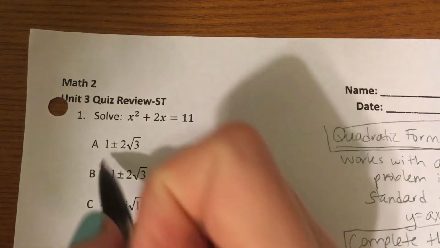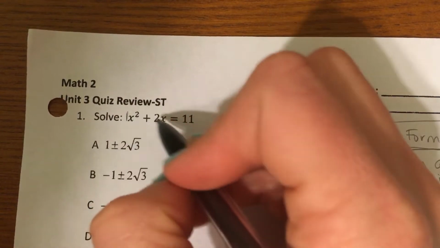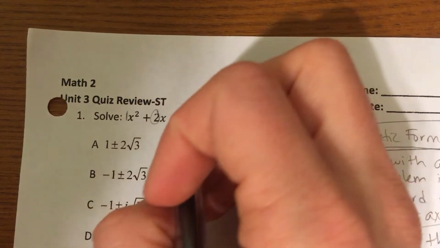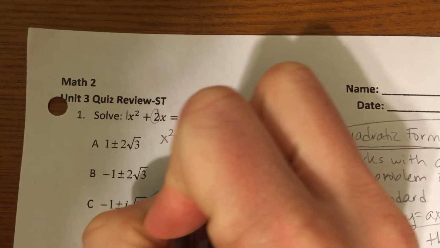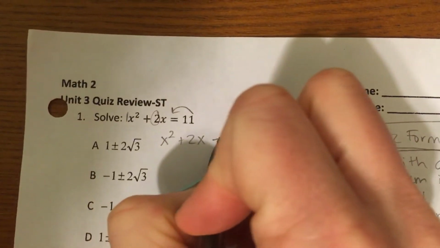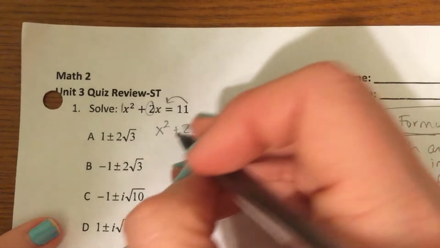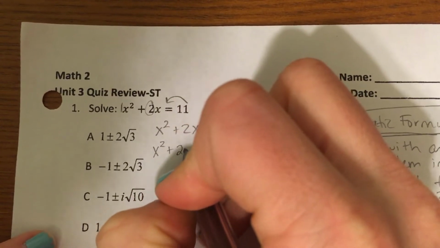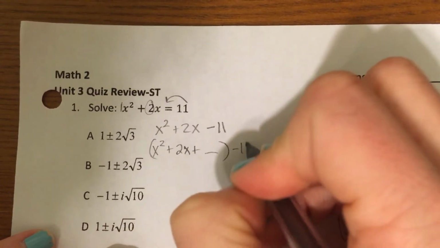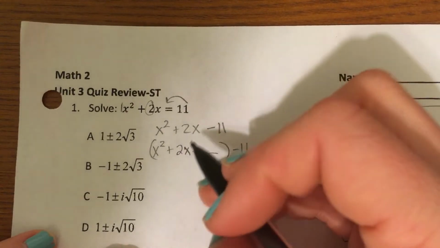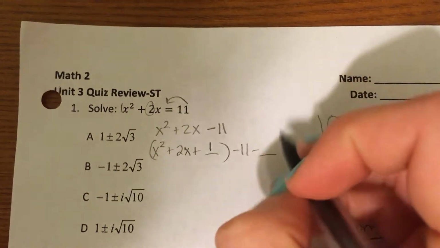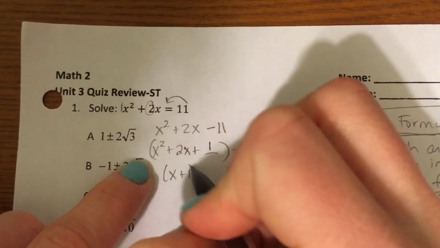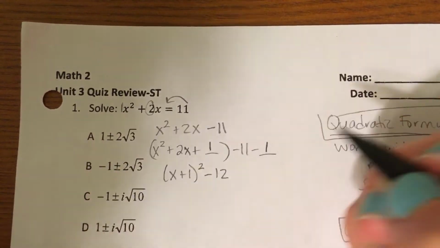So number one, a is 1 and b is even. So we're going to do complete the square. You could also do quadratic formula. Either way, I'm going to go ahead and move the 11 over so it becomes negative. Like I said, you feel free to do the quadratic formula. I'm going to do complete the square. So x squared plus 2x plus a blank minus 11 minus a blank. Half of 2 is 1, 1 squared is 1, and then there's no coefficient out front. So this is (x plus 1) squared minus 12.